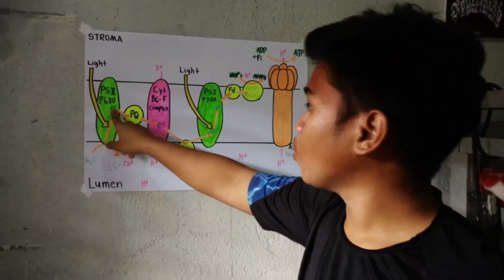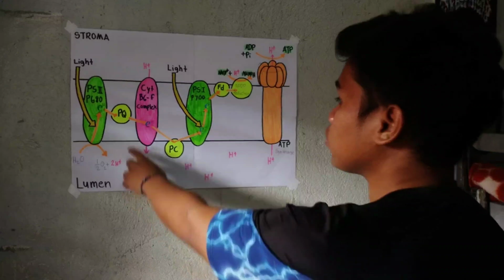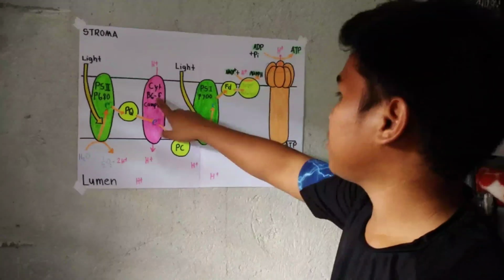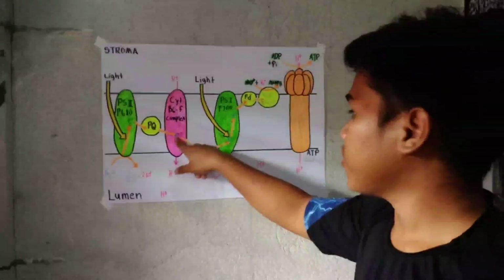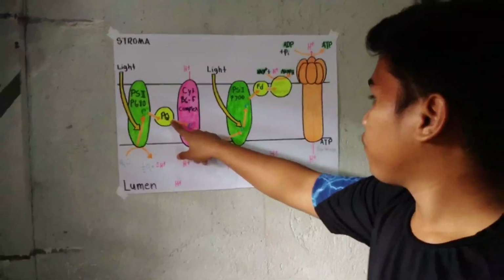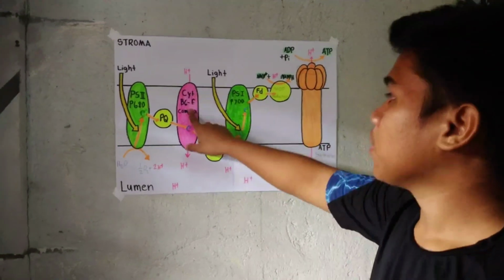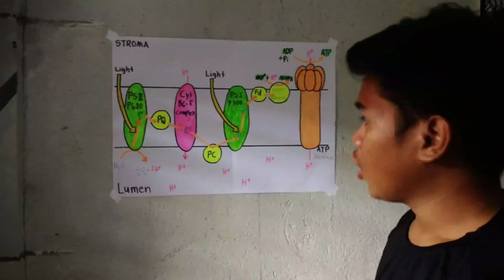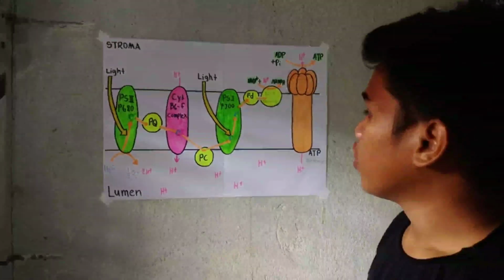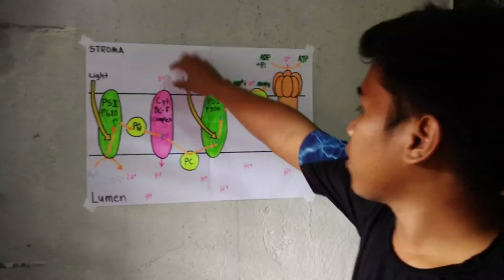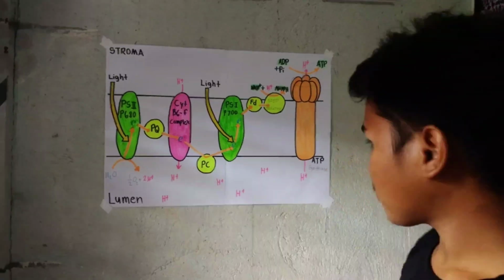From photosystem 2 to plastoquinone, the electron will go to the cytochrome b6f complex. When these excited electrons flow to the cytochrome b6f complex, their energy is used as a pump to pump hydrogen ions from the stroma into the lumen, or the inner thylakoid space.